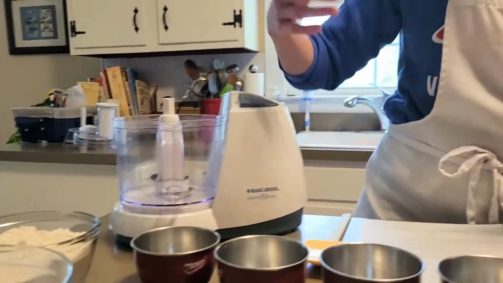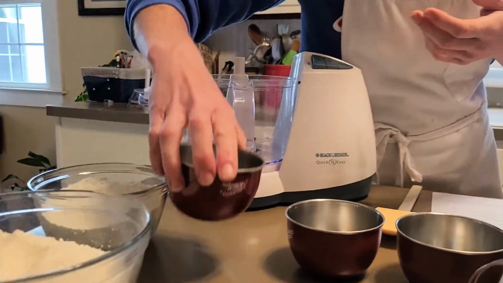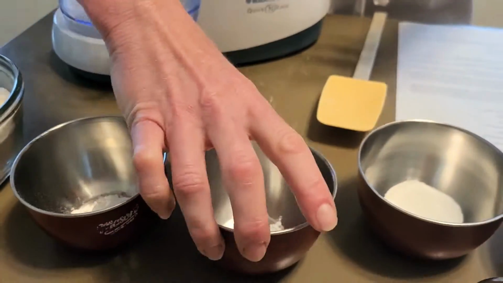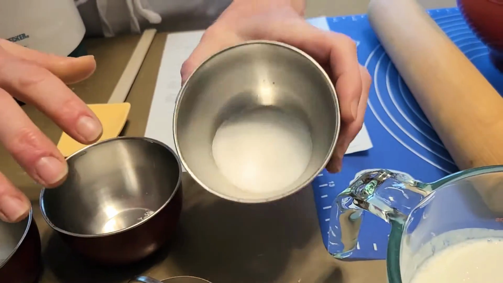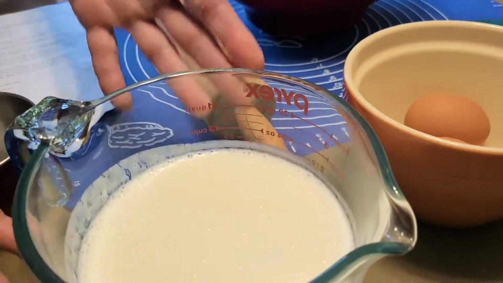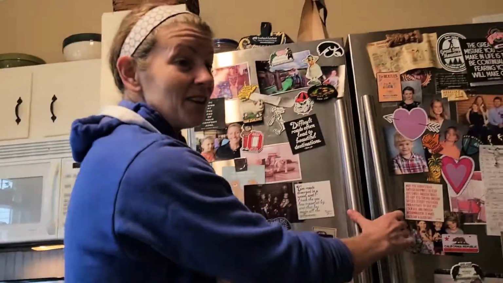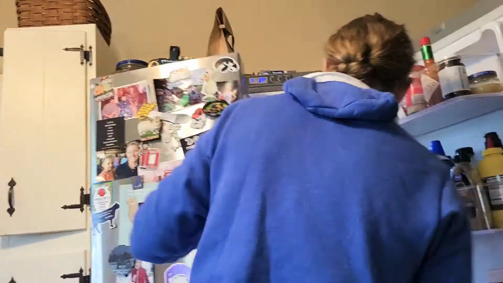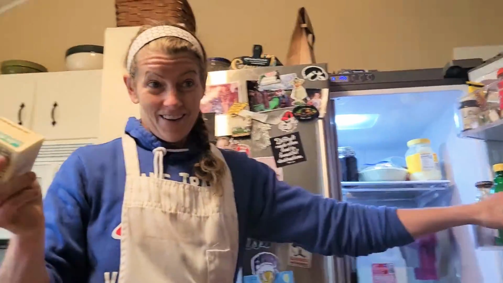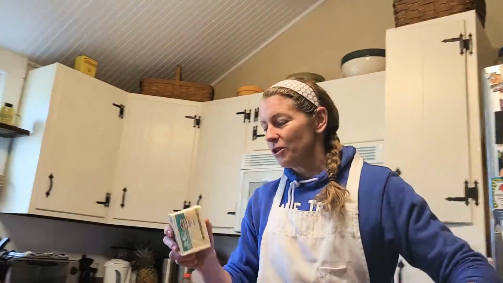So where's the butter? We see all these other ingredients out on the table. We have our flour, we have our baking powder, baking soda, we have sugar, we have salt. This is buttermilk, eggs, whipping cream. Where's the butter? We can't have buttermilk biscuits without butter. Oh, the butter is in the fridge. Why is the butter in the fridge? So it won't melt. That's probably right. We want to work with cold butter.